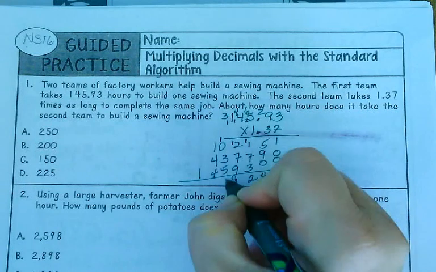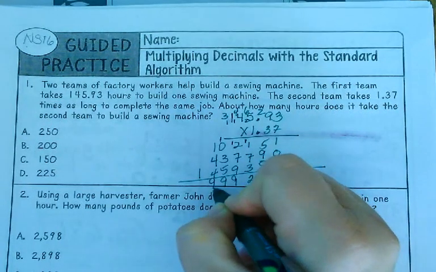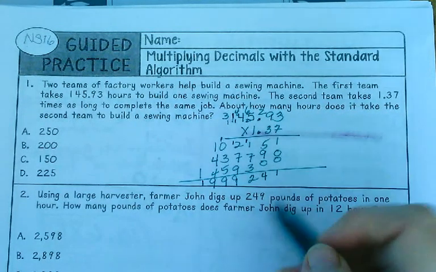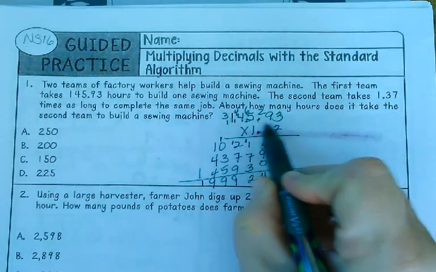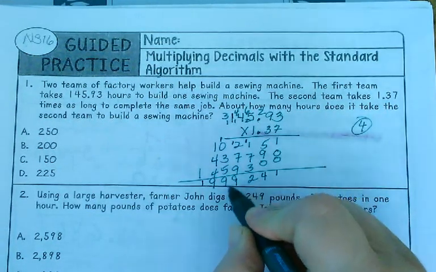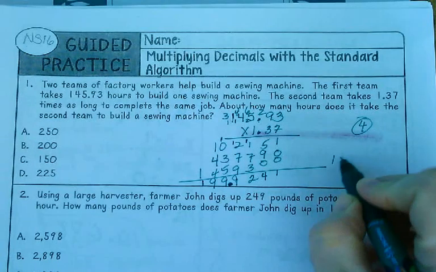Now, how many decimal places did we have? 1, 2, 3, 4. So we have 4 places. 1, 2, 3, 4. So our answer is 199.9241.